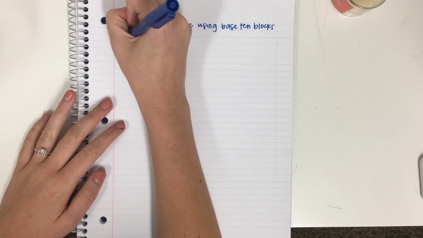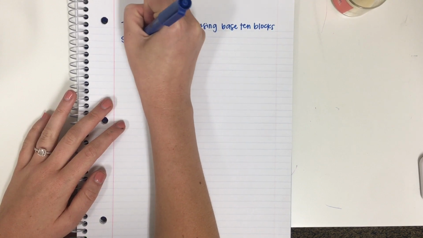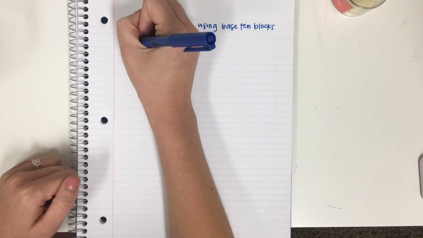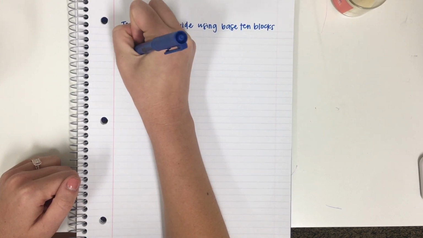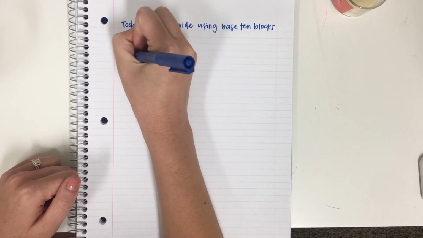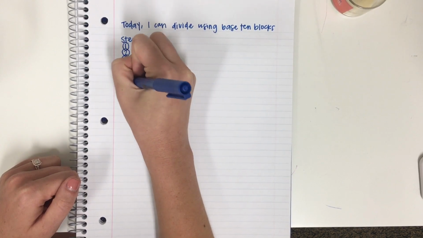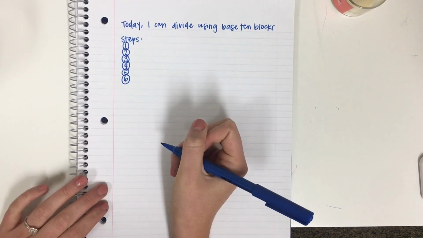So we're going to write the steps on how to tackle a division problem with base 10 blocks, but we're going to do it as we go. So just number, there's going to be 6 steps. So let's just number 1 through 6. And then we're going to look at a problem together.